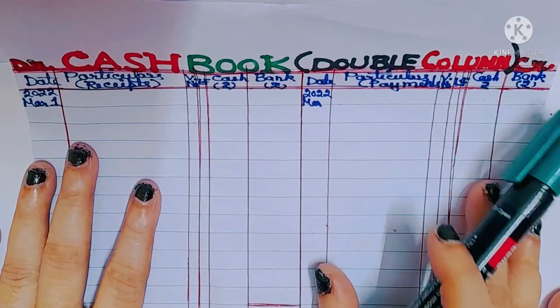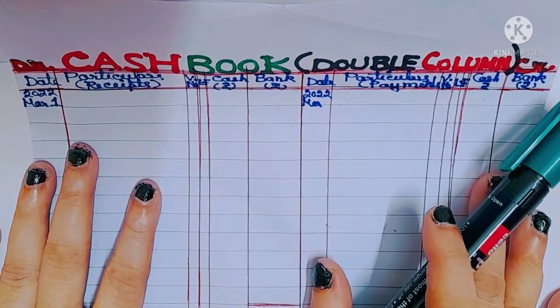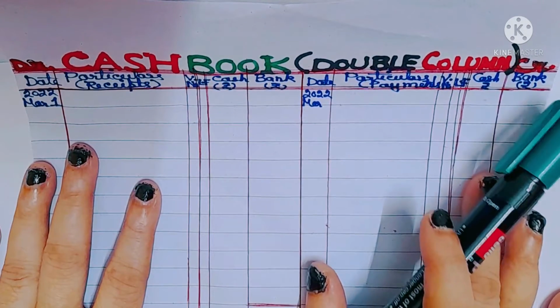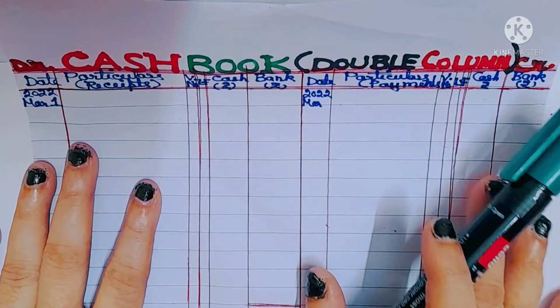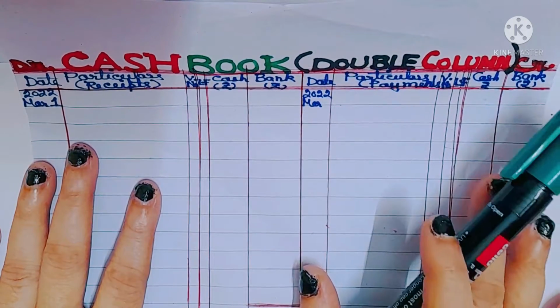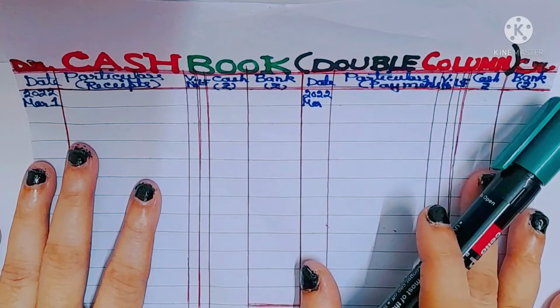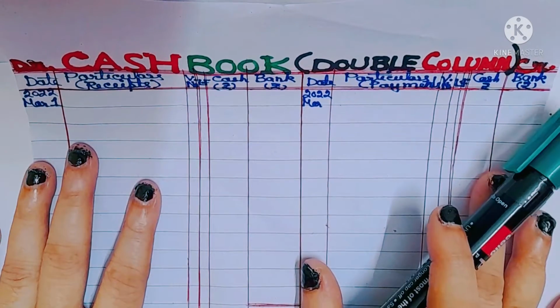And please remember, the cash column always represents the cash account and the bank column always represents the bank account. Now let's go through the problem.